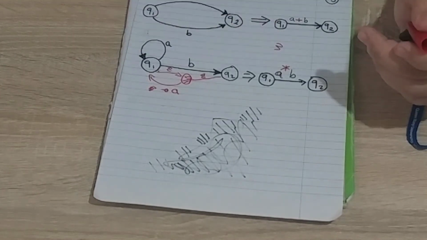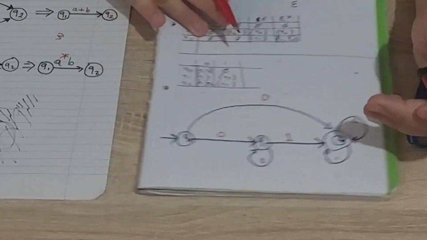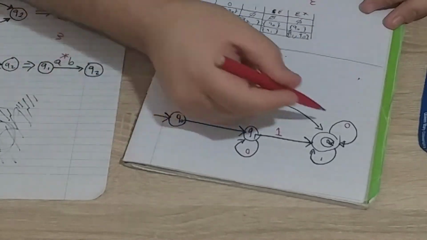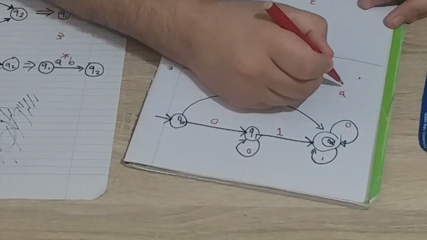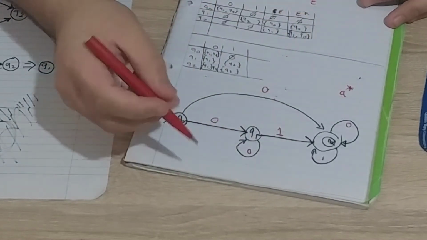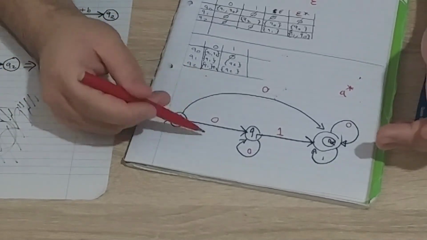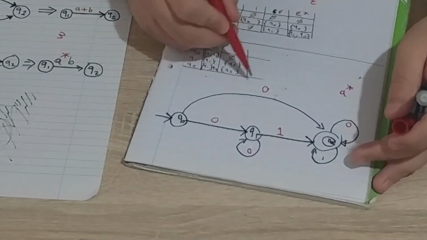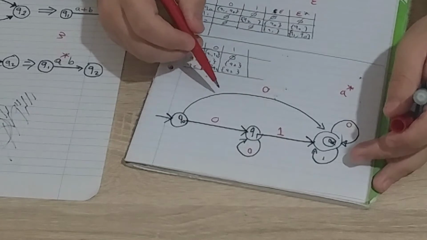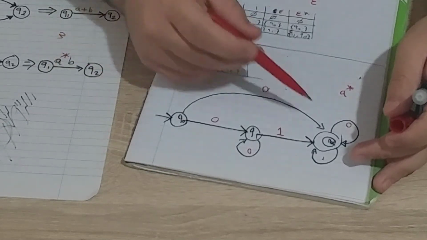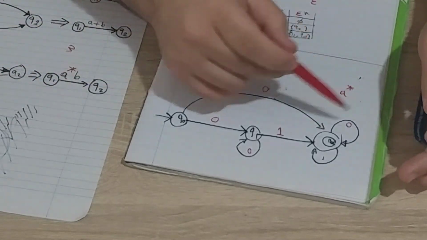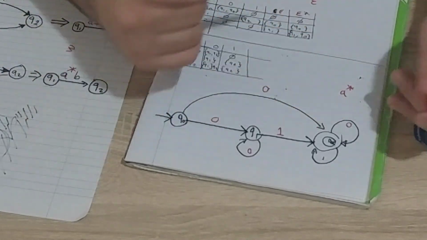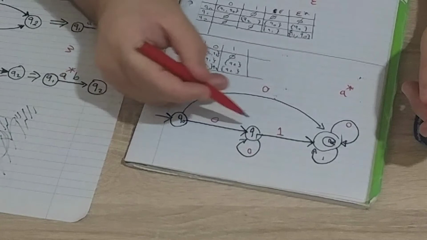You can then convert these statements into a regular expression for this as a whole. For example, at the end for Q2, you'd have to have an A star, and along here you have an option of 0 star, because you can travel along this infinitely many times, and along here and then there infinitely many times, or 0, 1.